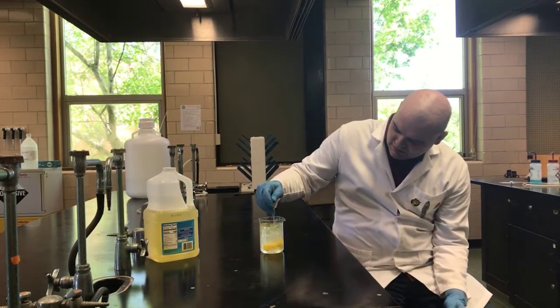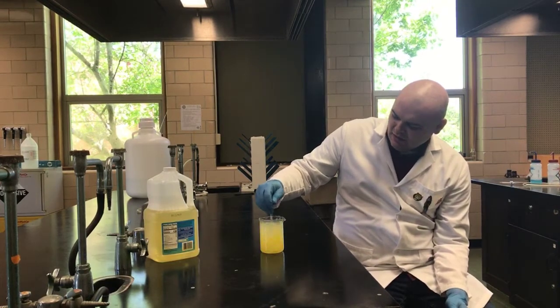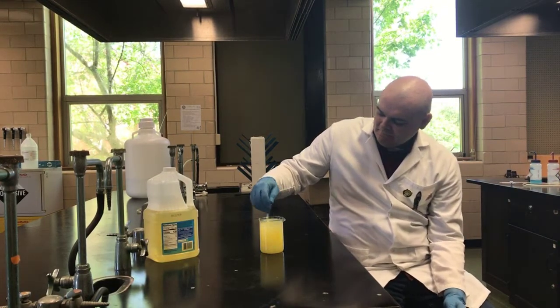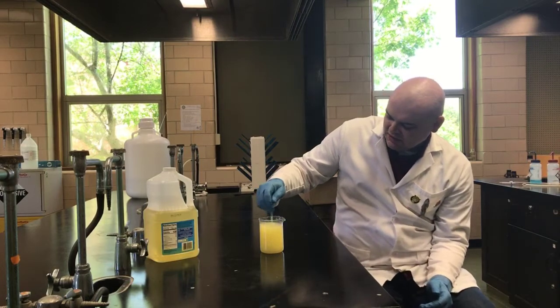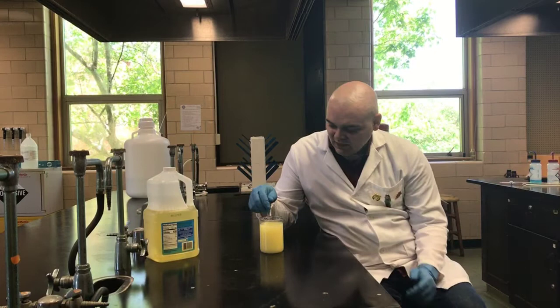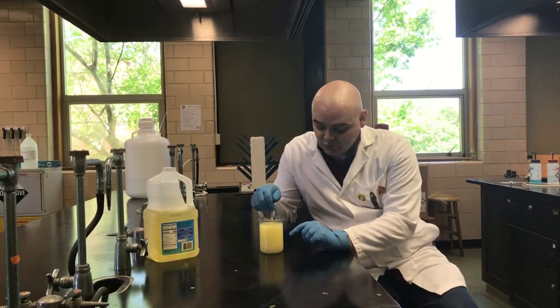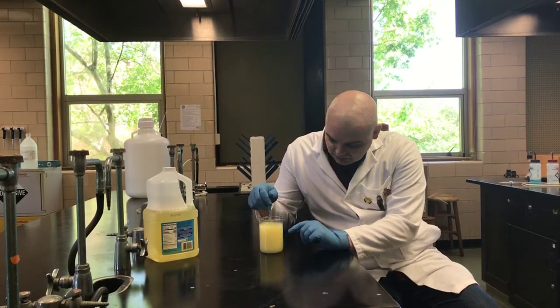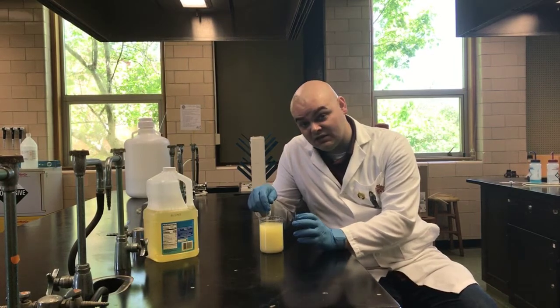I can crack the yolk. There we go. Now, once I get the yolk open and exposed to the rest of the solution, I stir it up. You notice a couple of things happen. I don't have layers necessarily anymore. And the material, the solution, changes color.